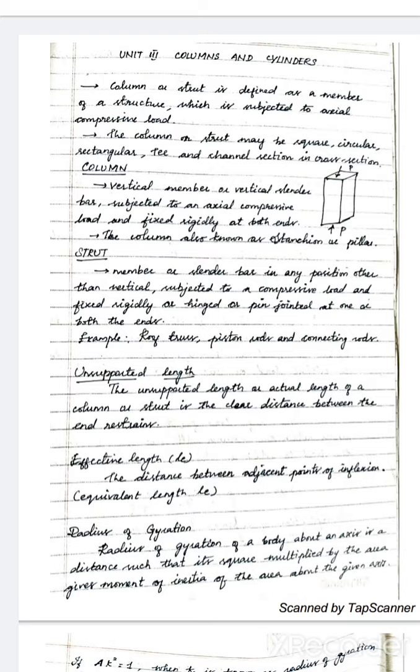We know length, the whole span, and which supports. What is meant by unsupported length? Unsupported length or actual length of the column or strut is a clear distance between the end restraints. Between the ends, the actual length is known as unsupported length. Even if it is supported or not, the actual length of the column is mentioned as unsupported length.